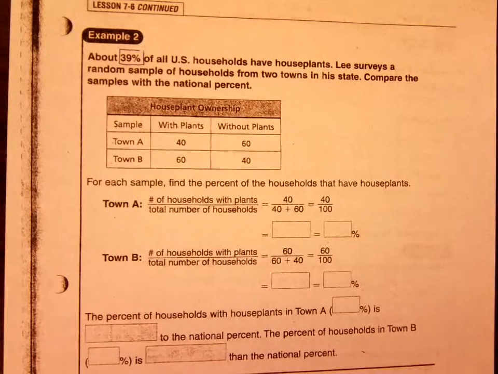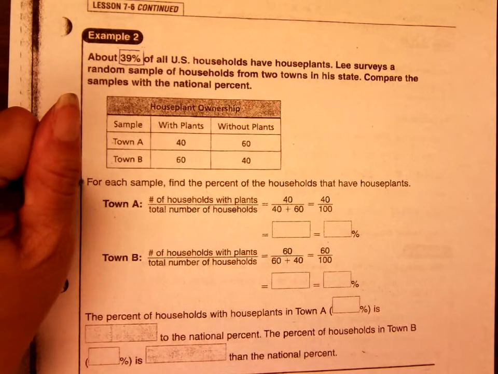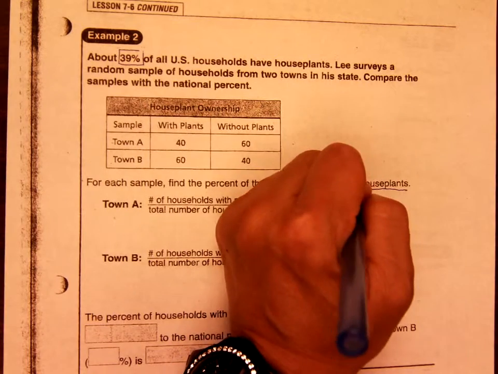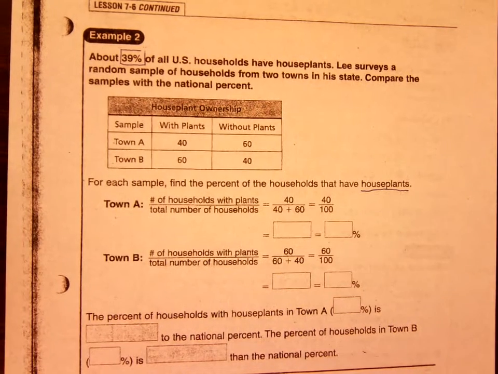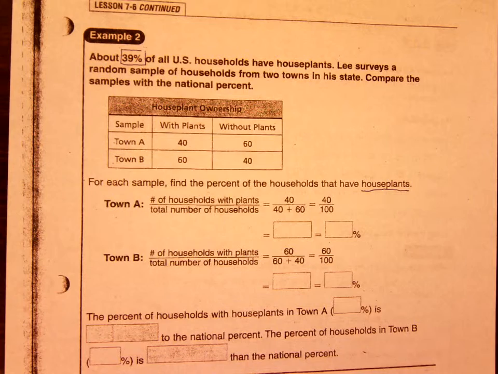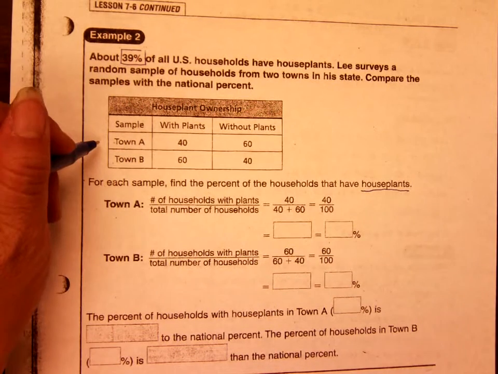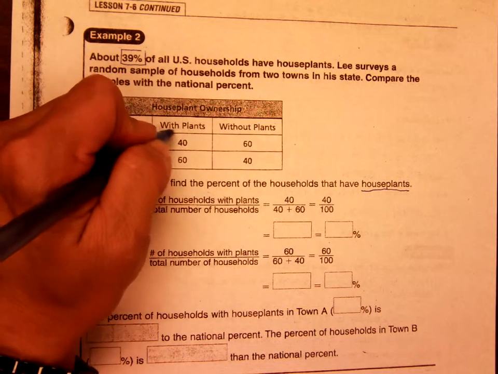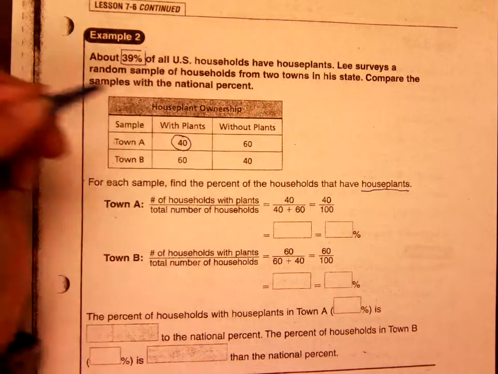The national percent is 39%. The way you do this is, for each sample, find the percent of the households that have houseplants. So we want to know what is the percentage of people that have houseplants in the town. The numerator is the number with plants, 40.